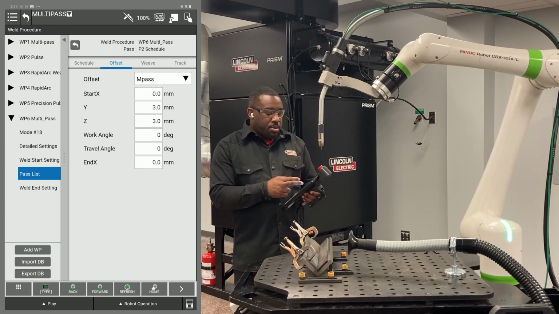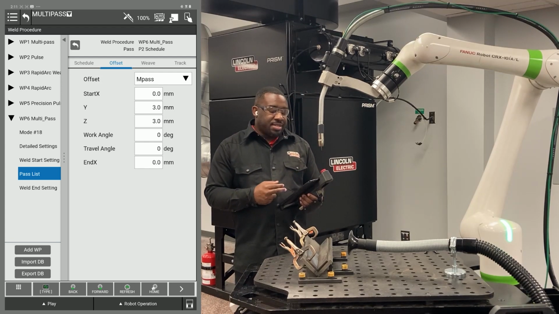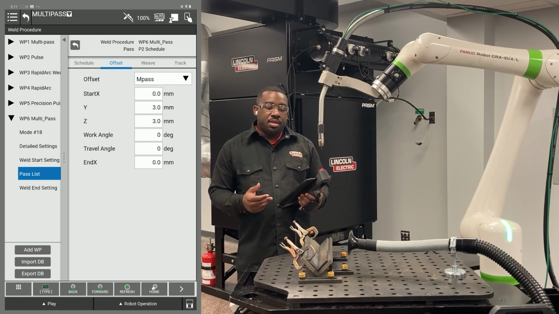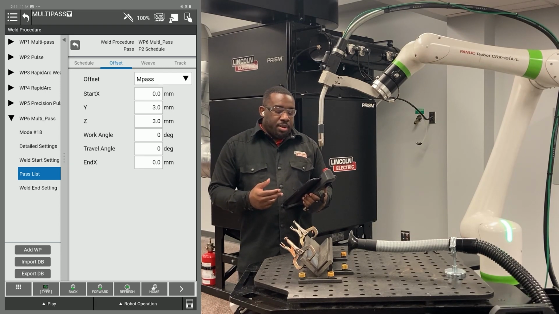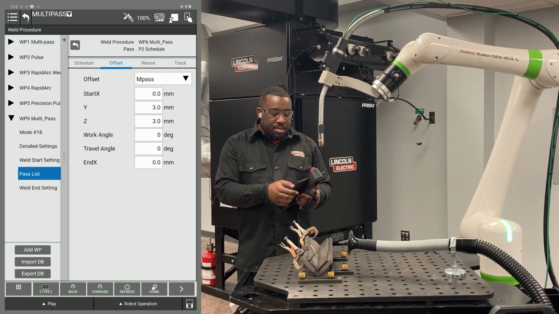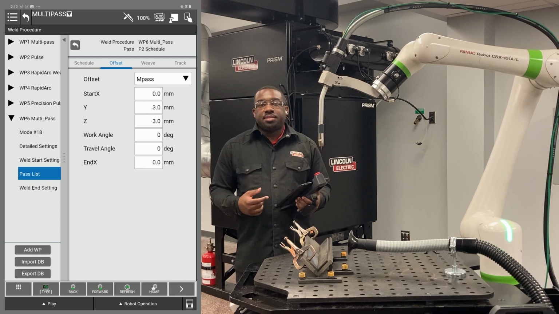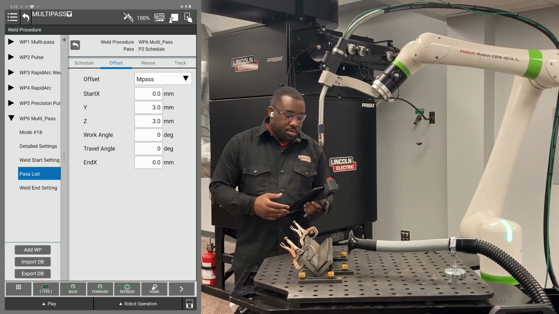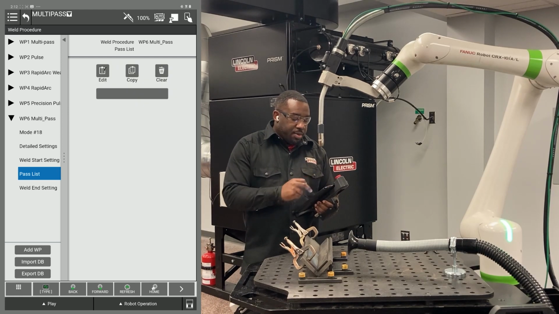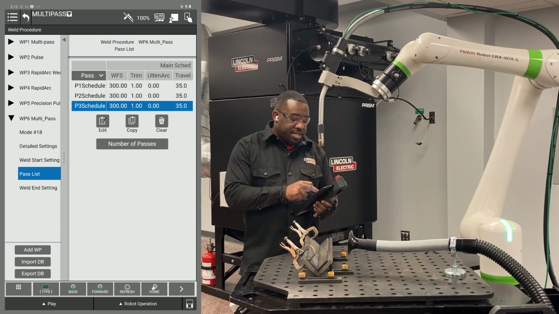You can see on my screen it says start X and end X. That's the path and the length of your weld. If you wanted to stagger your starts, you would either put positive in your start X or negative in your end X to stagger your welds. Okay? So that'll be my second pass. I'm going to hit my return button here and go to schedule 3.